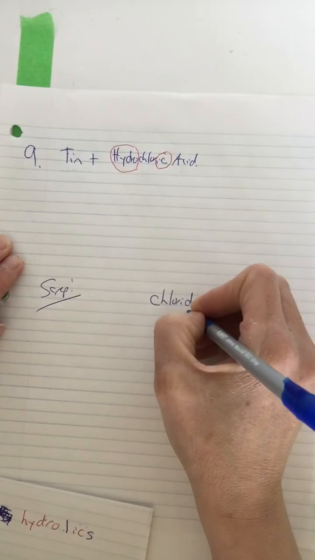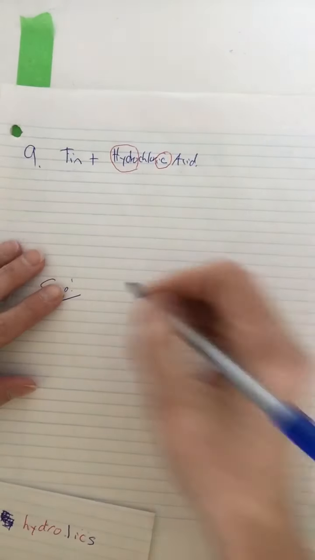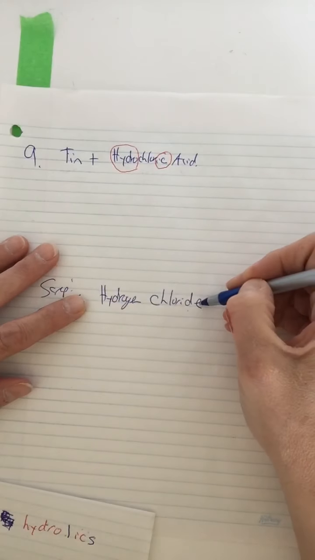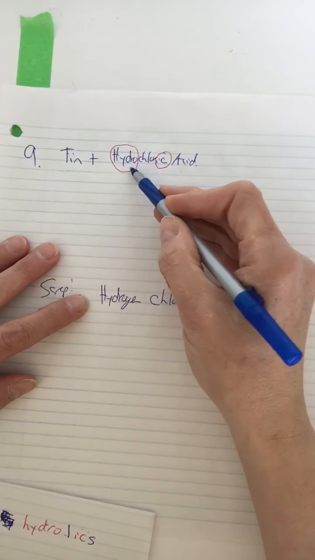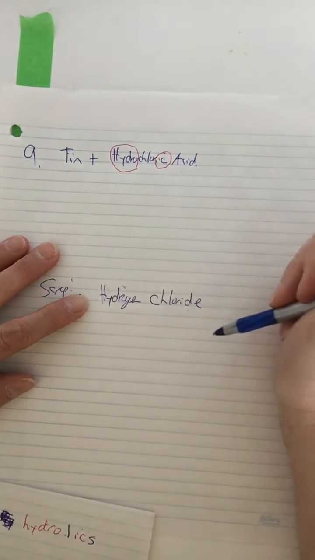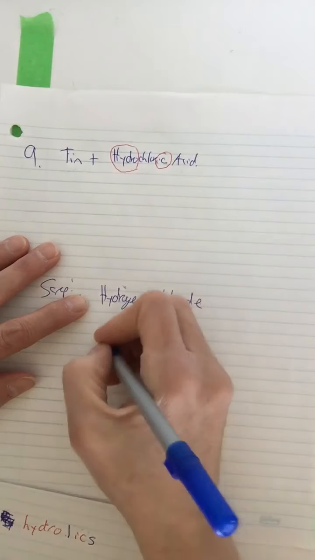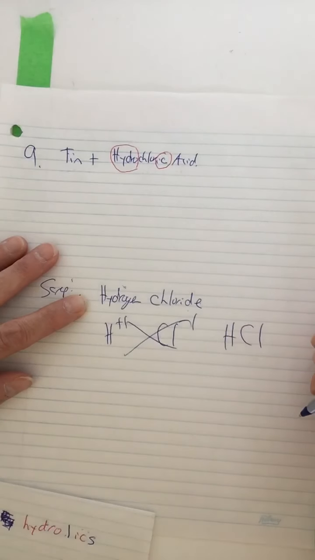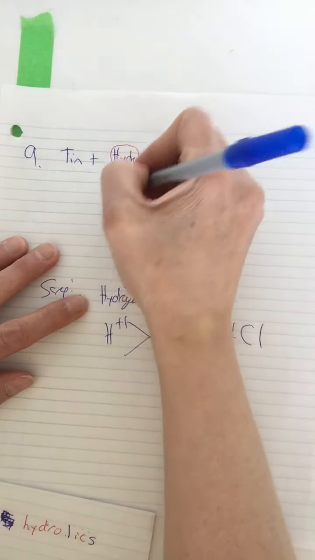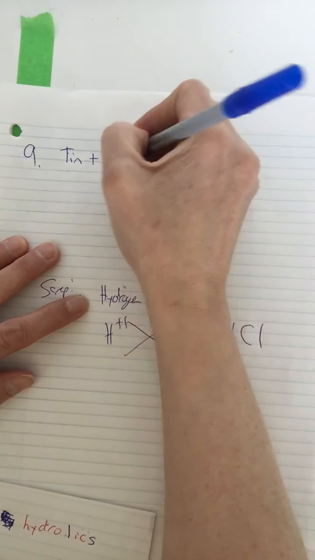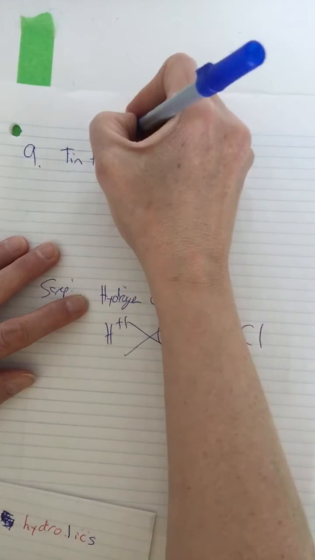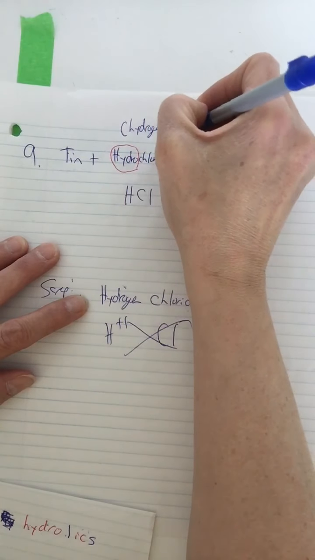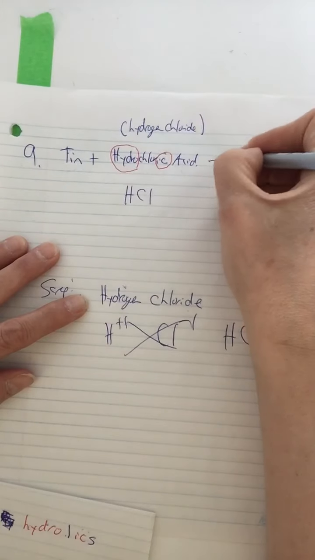IDE. And what is always in the acids? Hydrogen. Hydrogen chloride. That's not where the hydro comes from. Hydrogens are in all the acids. So what does hydrogen chloride look like? Well, hydrogen's a +1, chloride's a -1. HCl. So that's what hydrochloric acid looks like. HCl. So hydrochloric acid can also be called hydrogen chloride. So that's easier for this.